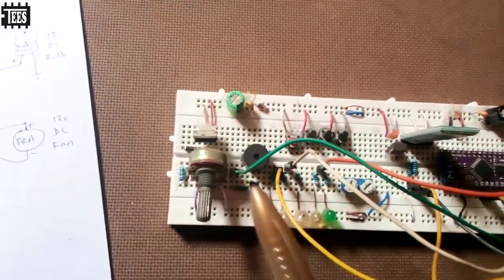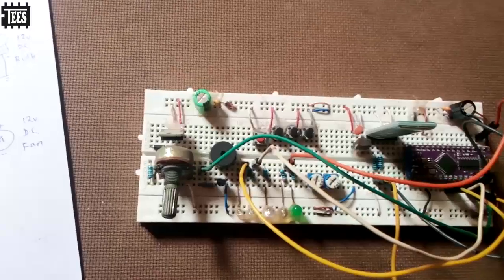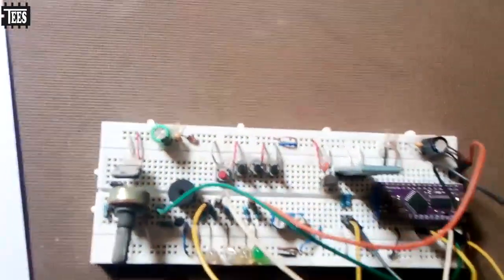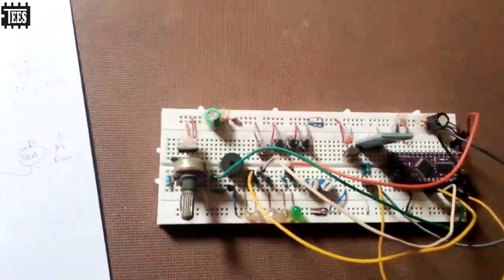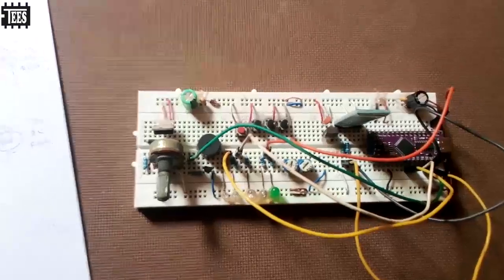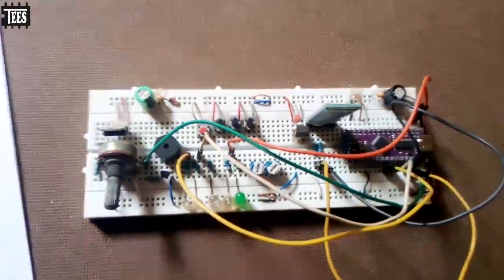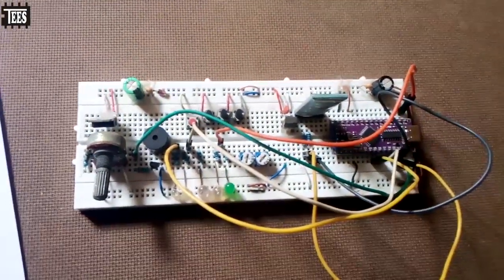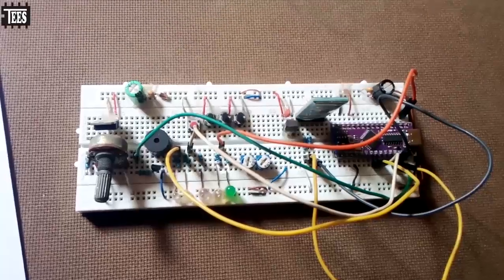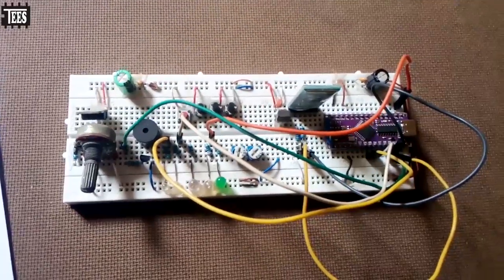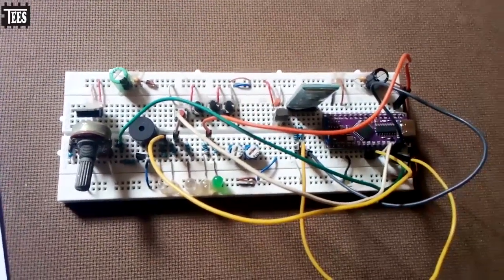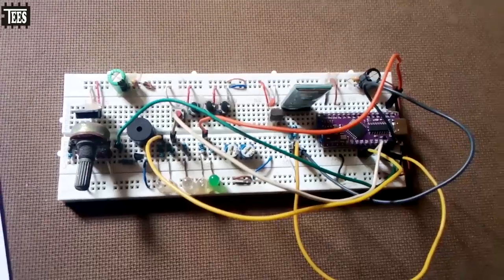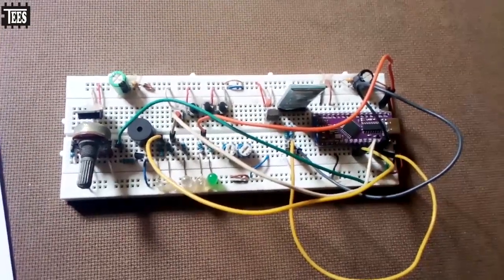We have our buzzer here connected. So for now, that's just the connection that we need. Let's proceed to our computer for the programming. Remember, we are using the Arduino C programming language to write our program. So let's get to the computer.